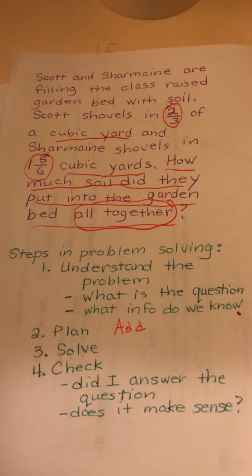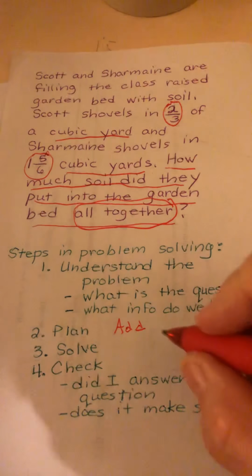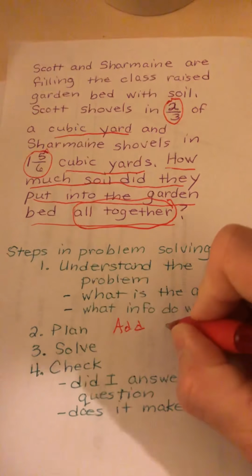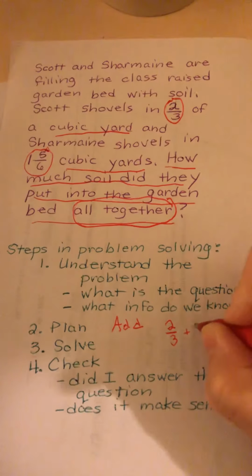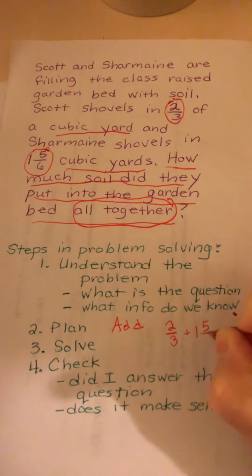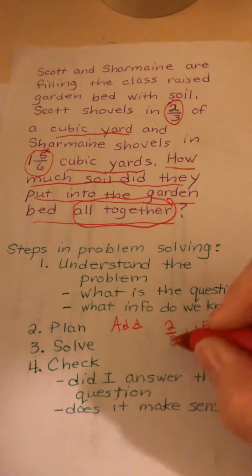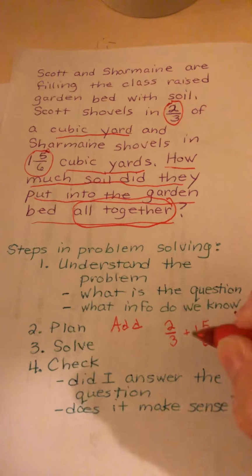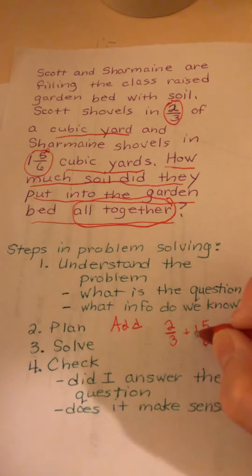Now, the third step of problem solving is to actually solve it. So I am going to do 2/3 plus 1 and 5/6. Now, of course, I have to get a common denominator. So I'm going to use 6 as a common denominator, and I'm going to make this one into an improper fraction.